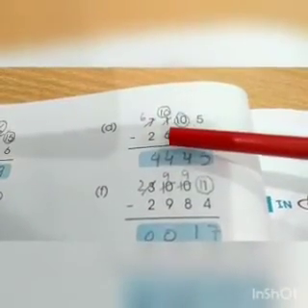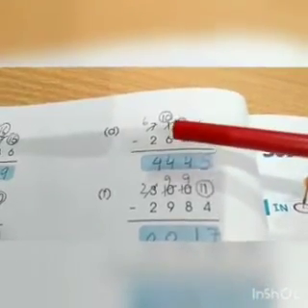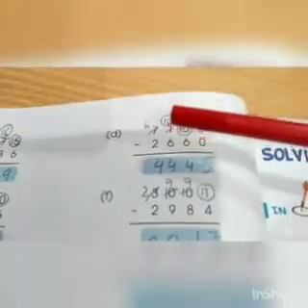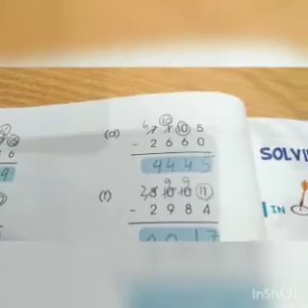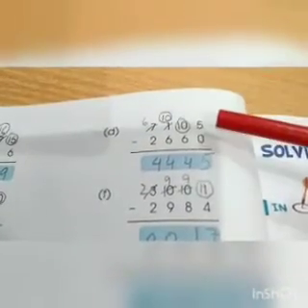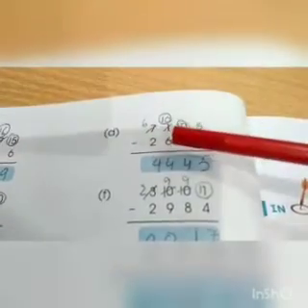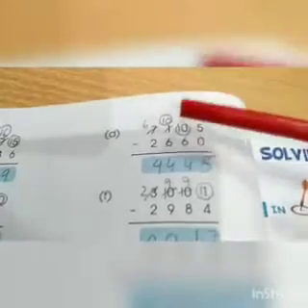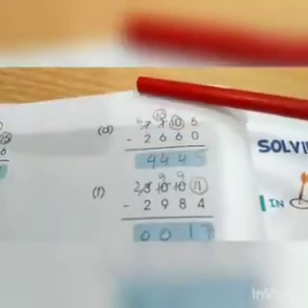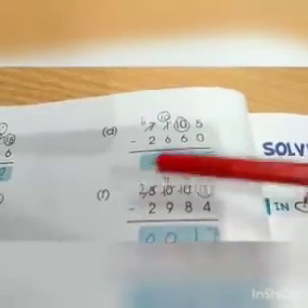0 minus 6 we can't subtract, okay, because 0 is less than 6. We need to borrow from 7. Give me your 1000 so I can be 10 hundreds. Okay, 10 hundreds. Subtract the hundreds. 10 hundreds minus 6 hundreds is equal to 4 hundreds. Okay, subtract the thousands. 6 thousands minus 2 thousands is equal to 4 thousands.